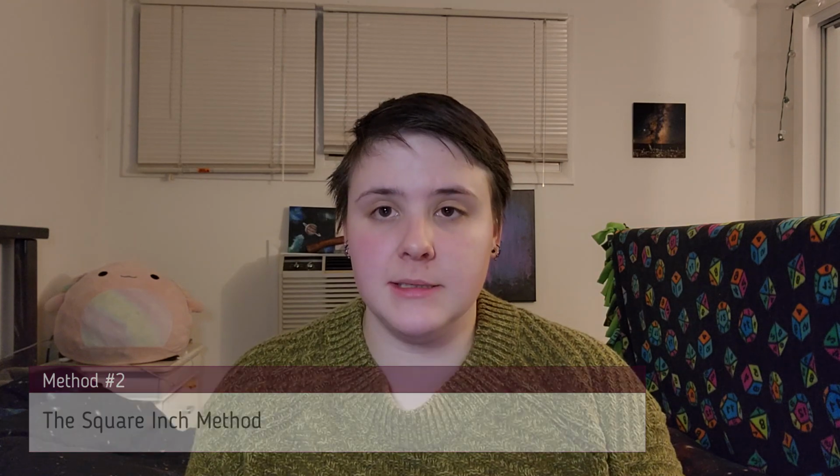Now, on to method 2, the square inch method. This method I use on a lot of my paintings that I sell in person at craft shows. So, yes, American, we use inches. You measure the length and the width of the painting, and this can be applied to centimeters for all foreign, non-American artists.